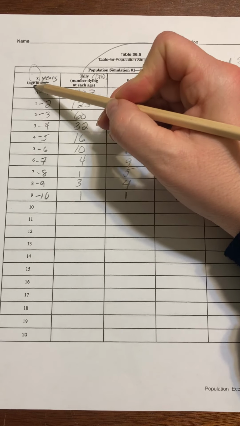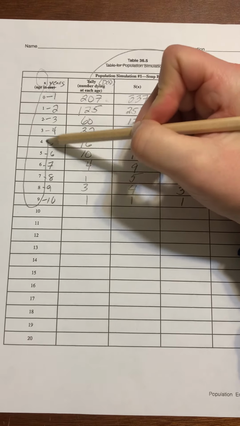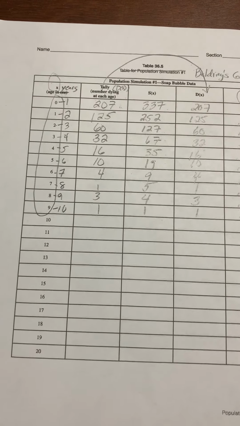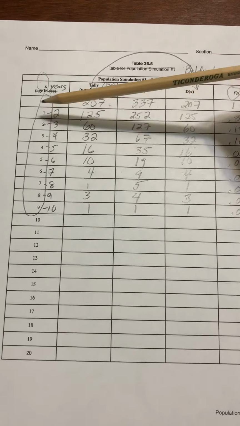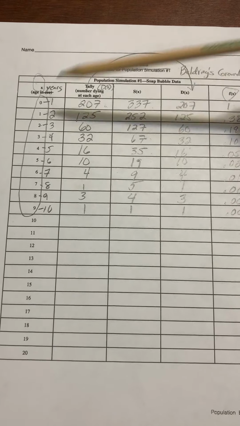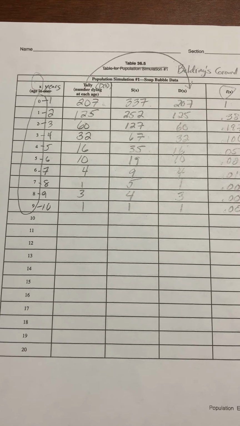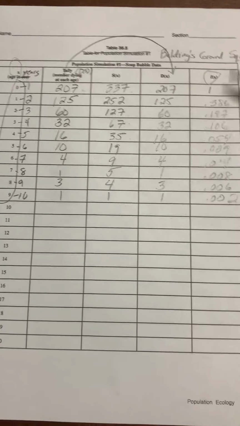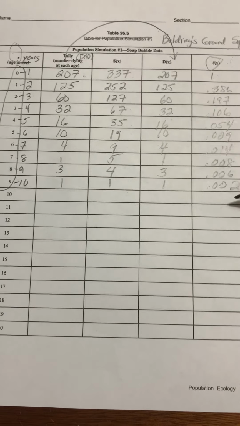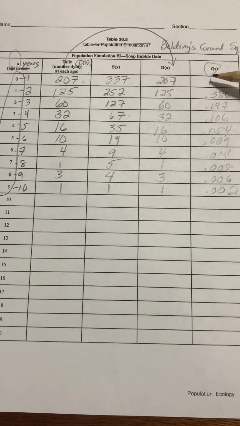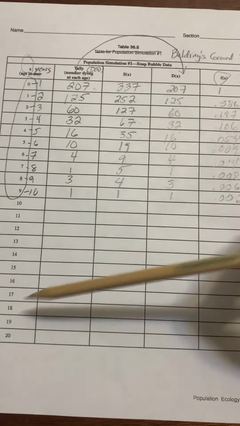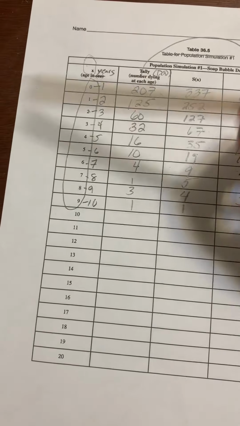For your graph, just use these numbers to graph. So it's 0 and 1, 1 and 0.386, 2, 0.197. Because your L of x numbers are so small, make sure that you're only going between 0 and 1 on your L of x, which is going to be on this side of your graph.